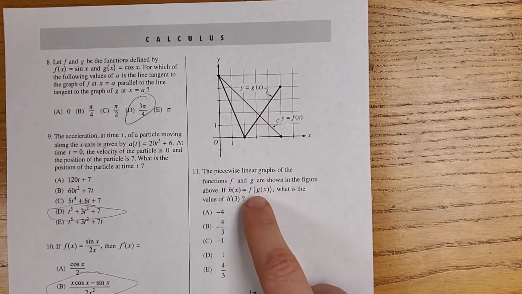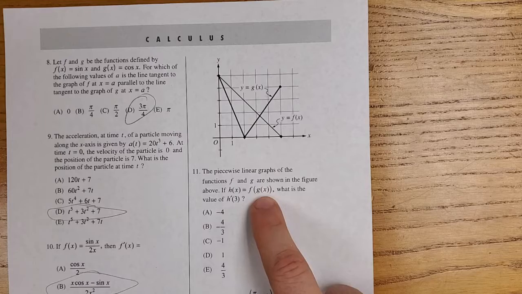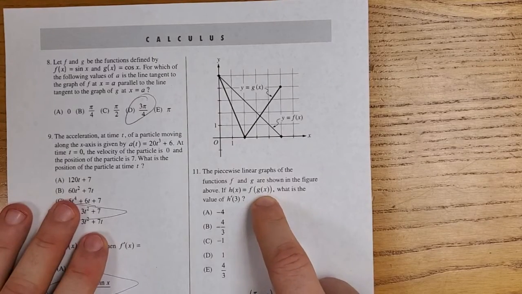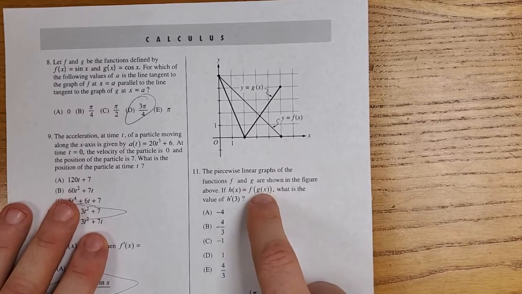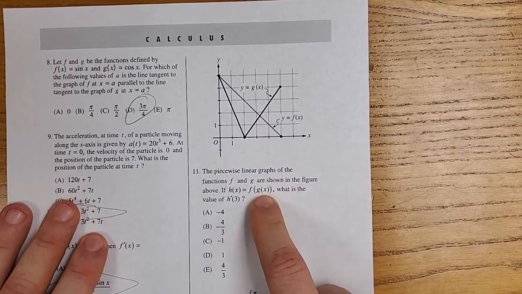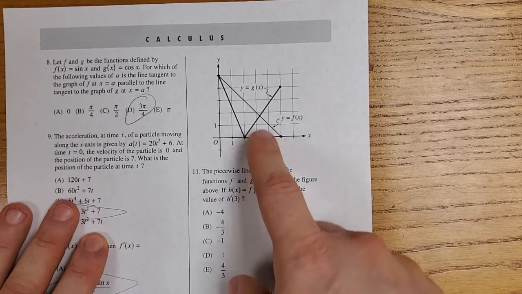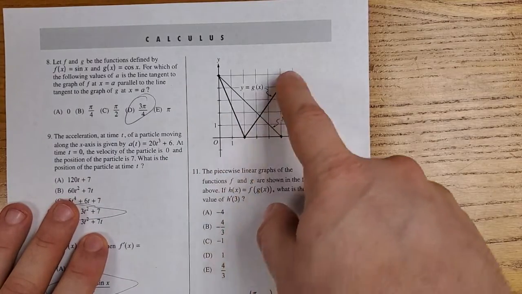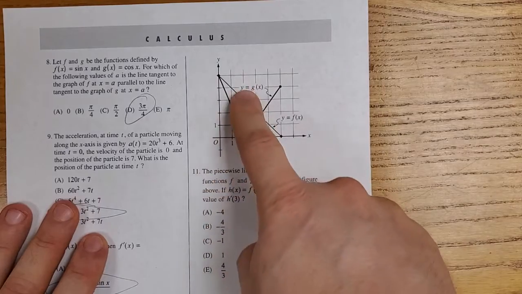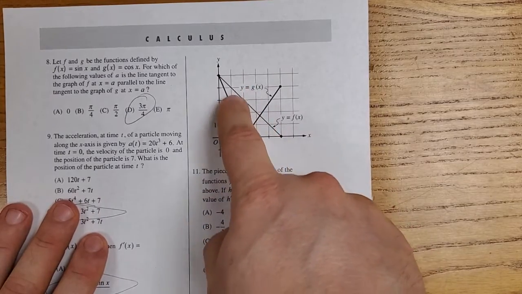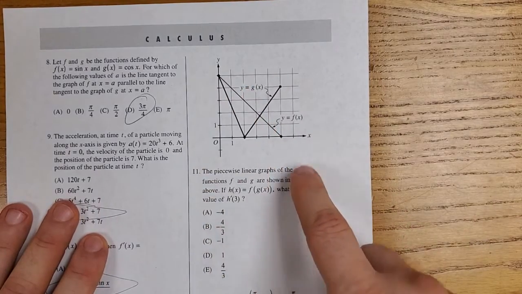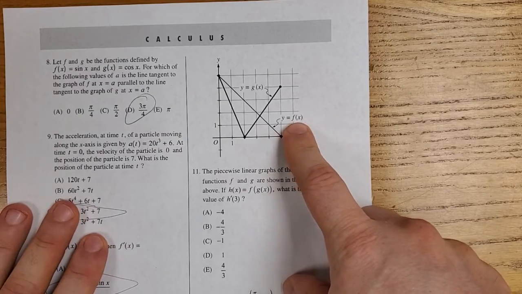So this is a little tricky kind of composite function, if you will, where we're saying we're going to take the x value, run it through the g function, and then whatever the value of that is, essentially the y value on the g, we take that and cycle it as the new x into the f function.